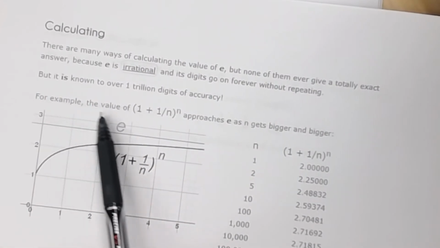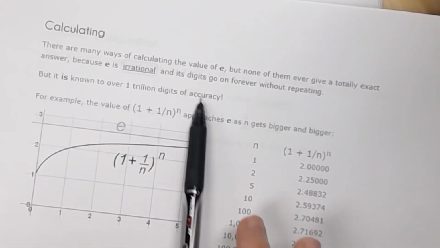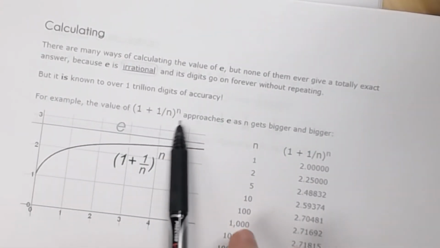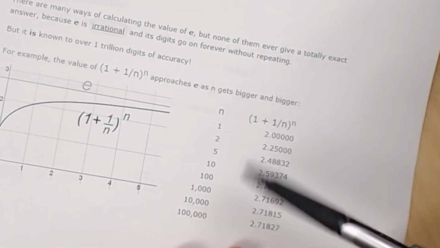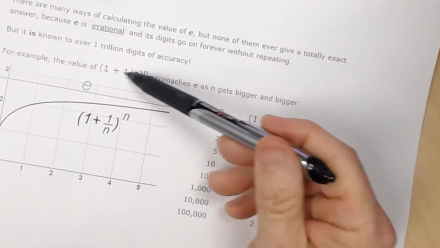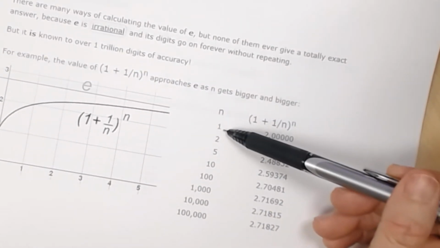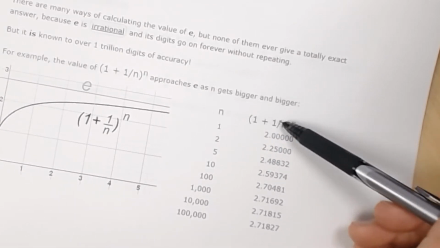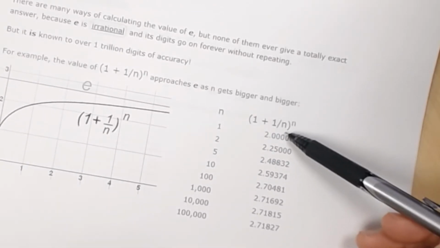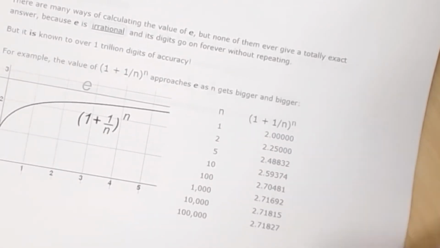Okay, now in calculus, when you get to calculus, you're going to see this expression right here. So it means something. You're going to see it later on. But here's the idea. If I take the number 1 right here, and I substitute 1 in place of n, do you see you're going to get 2? You can put that in your calculator.